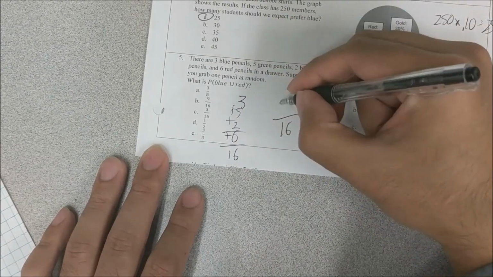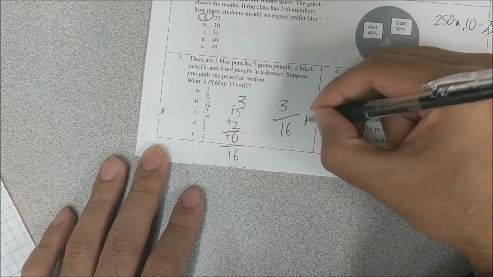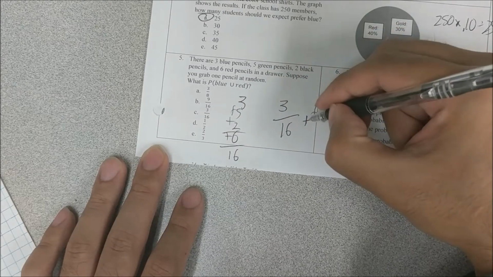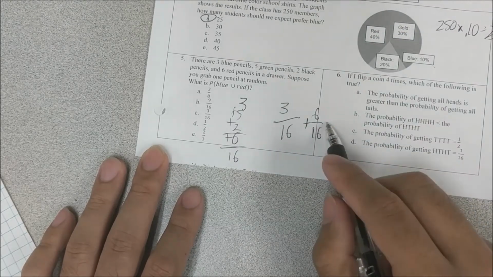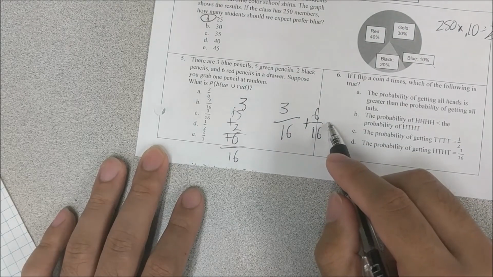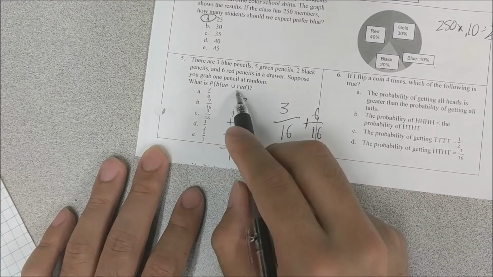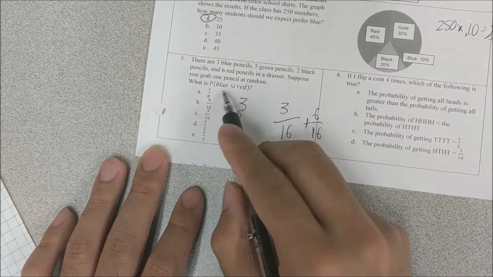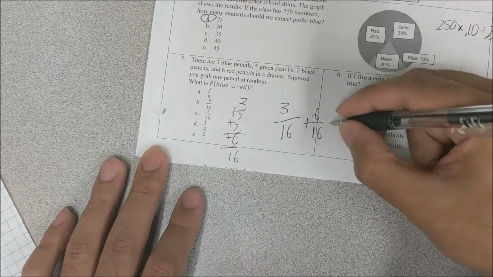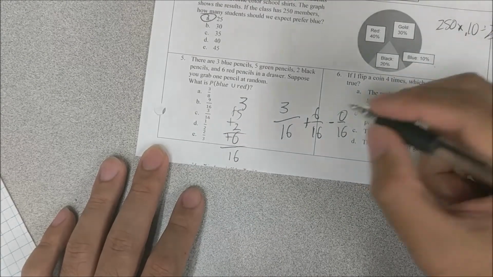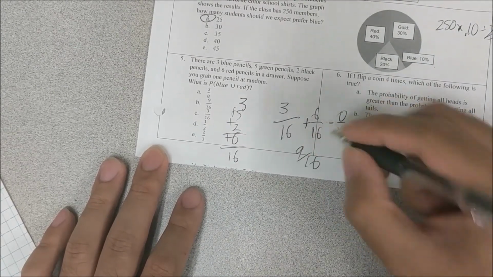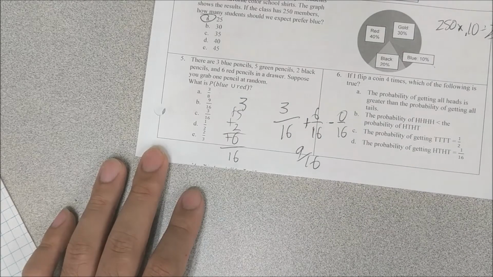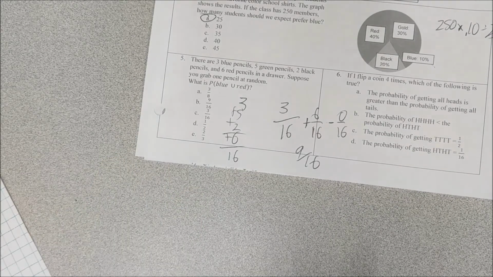I'm happy with the 3 blue ones. I'm also happy with the 6 red ones. And normally we subtract the probability of both of them happening, but there's no pencil that's both red and blue. So technically we subtract 0 out of 16. Okay, so putting that together, we get 9 out of 16, which is choice B.